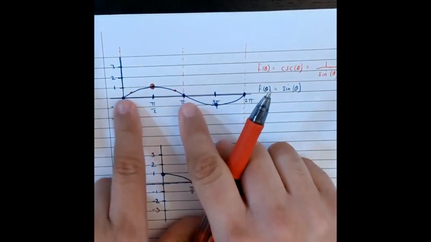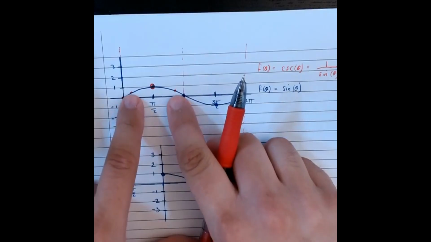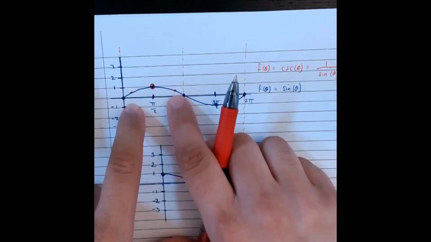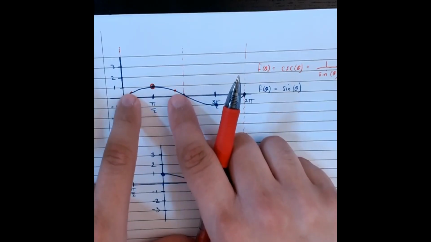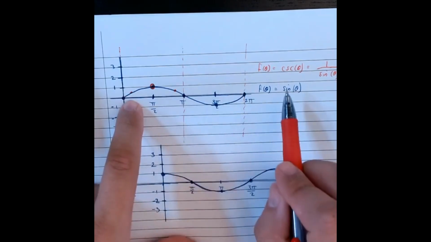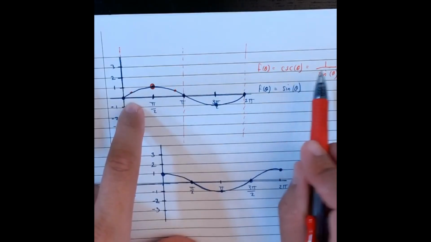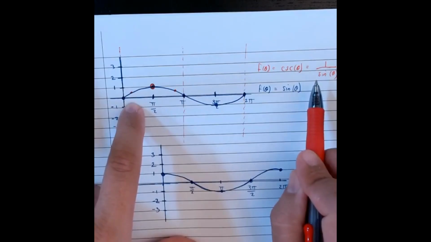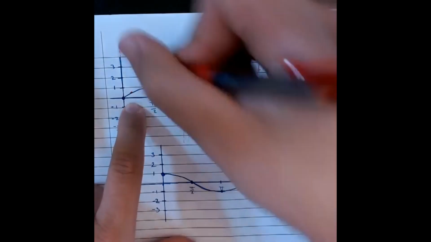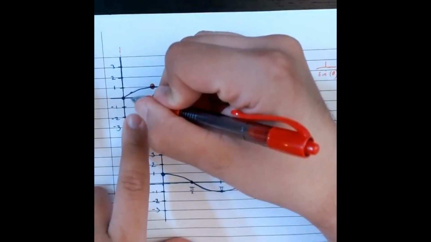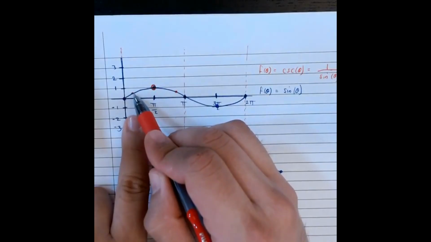So between these two asymptotes, there are two places where the sine of theta is equal to 1/2, namely the sine of pi over 6 is 1/2, and the sine of 5 pi over 6 is 1/2. So if the sine of pi over 6 is 1/2, then the cosecant of pi over 6 must be the reciprocal of 1/2. Well, the reciprocal of 1/2 is the number 2. So here, if I use this angle theta, sine of theta would be here. Cosecant of theta would be right here. That would be at 2.